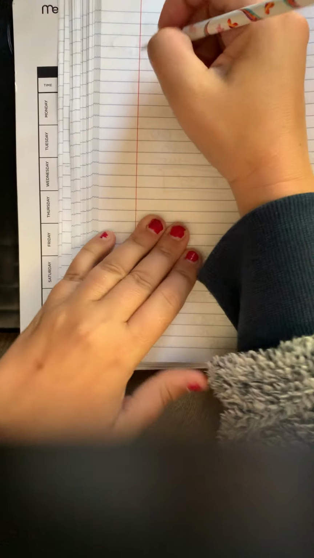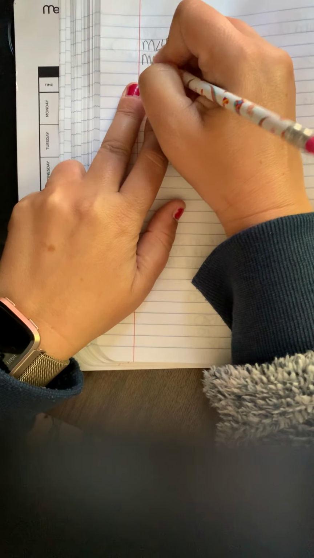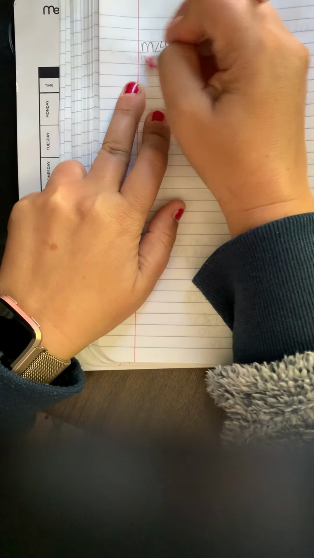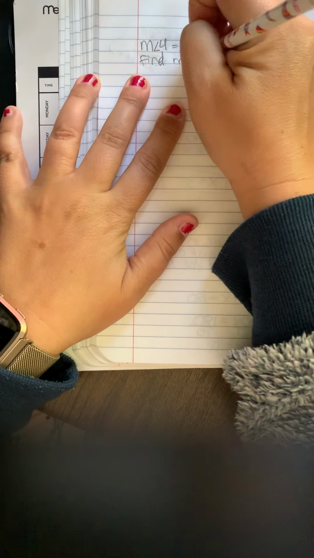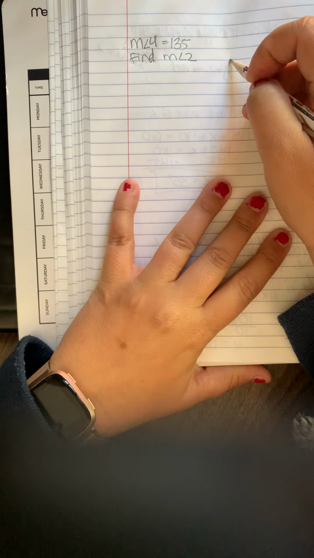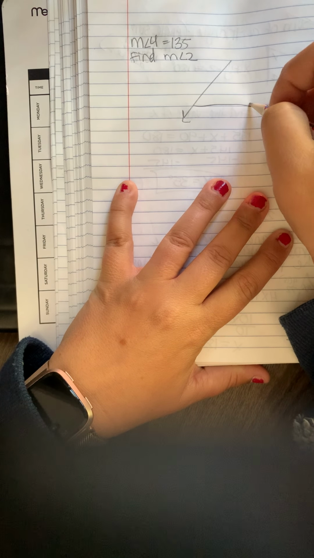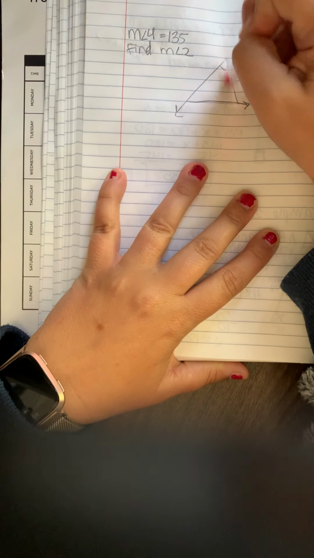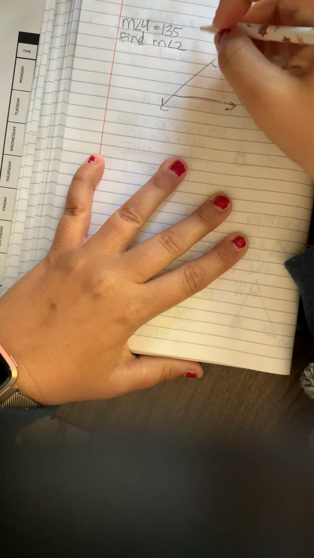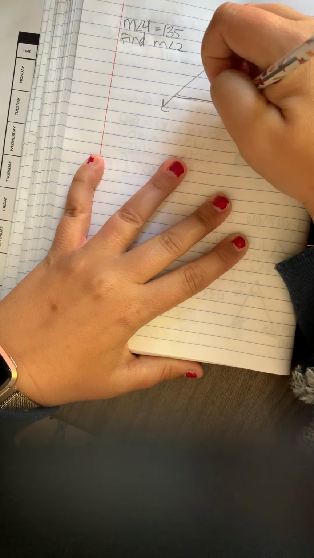So let's go ahead and take a look at one other problem. Let me, I guess, flip back this way. Okay, so this says that the measure of angle 4 is going to equal 135 degrees. Find the measure of angle 2. So I have something that's going to look like this. Let's try this again. Okay, that looks a little bit better.